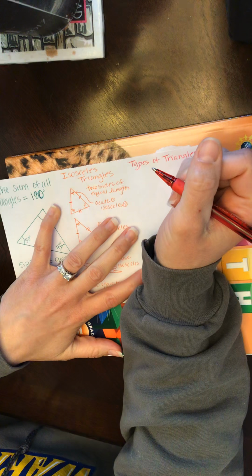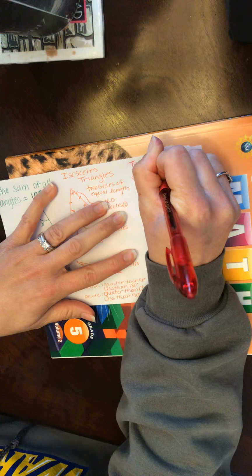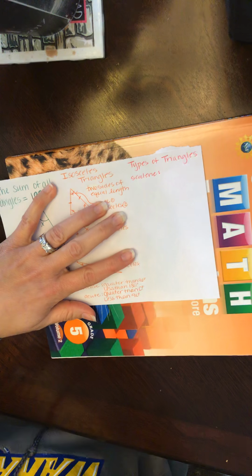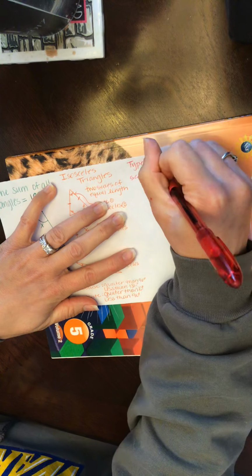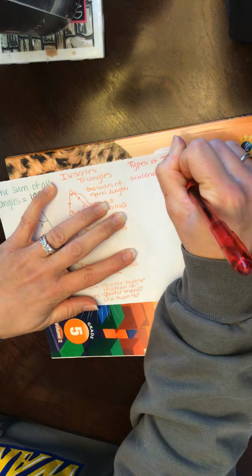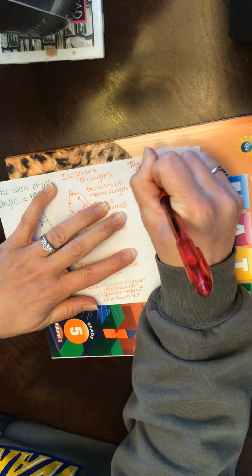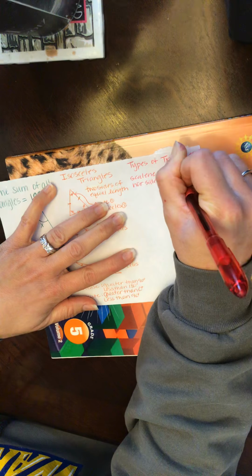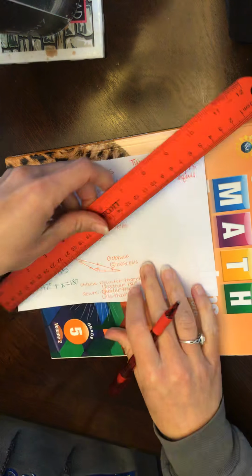All right, so our first type of triangle is scalene. A scalene triangle has no angles nor sides that are equal. Okay, and we will draw an example for it.